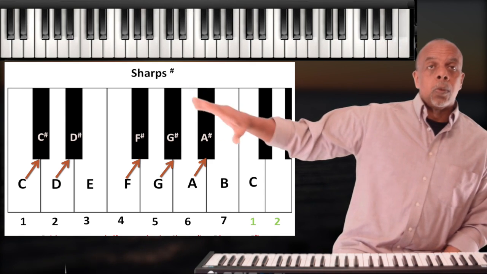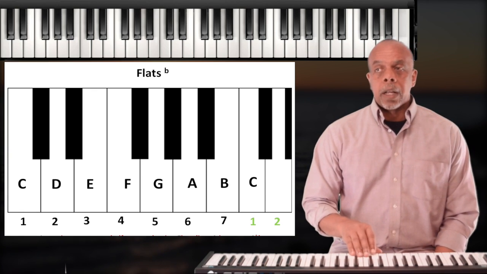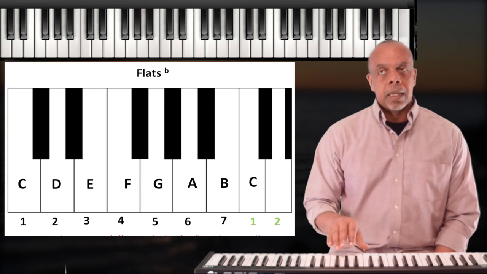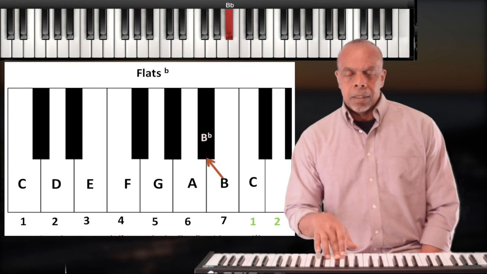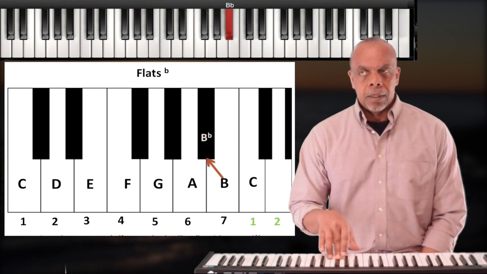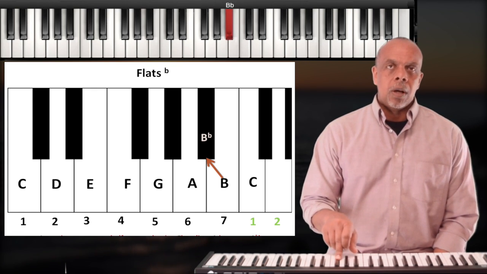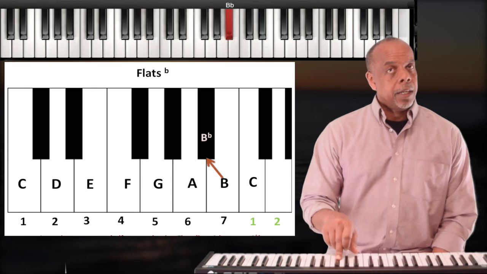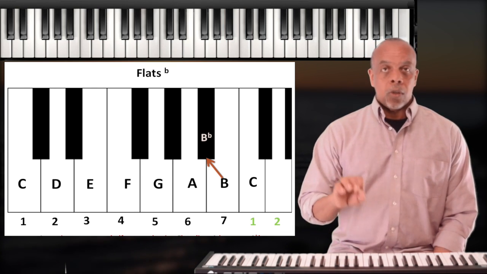The same thing happens when we come back down the scale. If I go B and come down, it's a B flat. And you say, wait a minute, you just played that same note a couple seconds ago, and you called it an A sharp. What's going on? I hear you. Well, it's all relative, because you're exactly right.